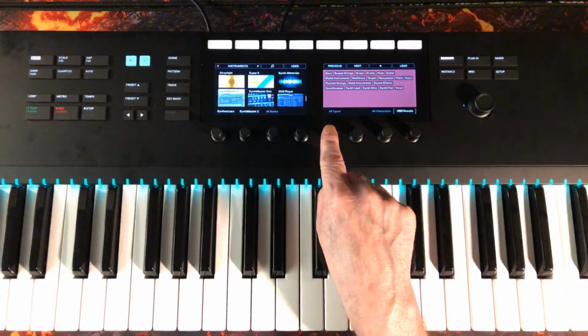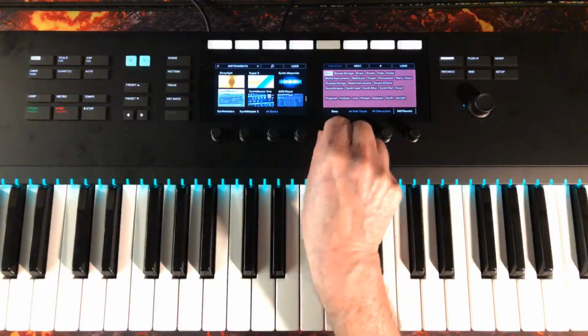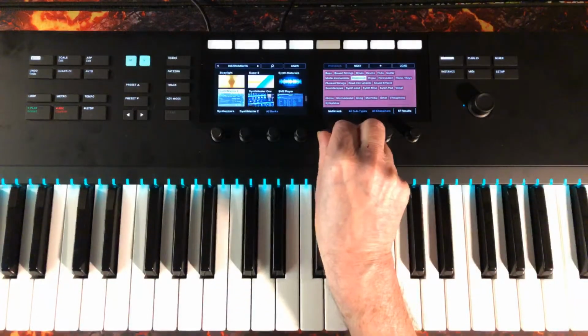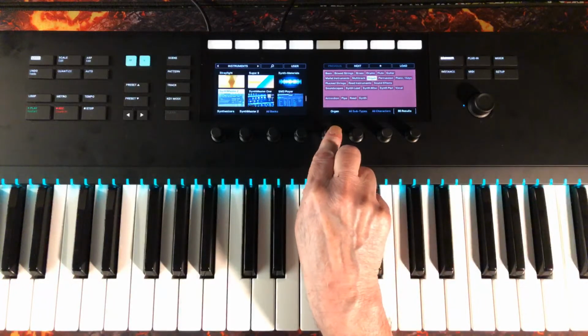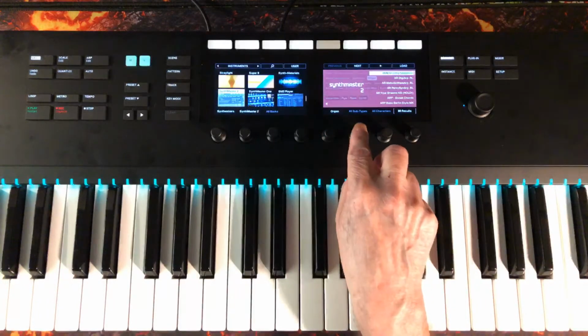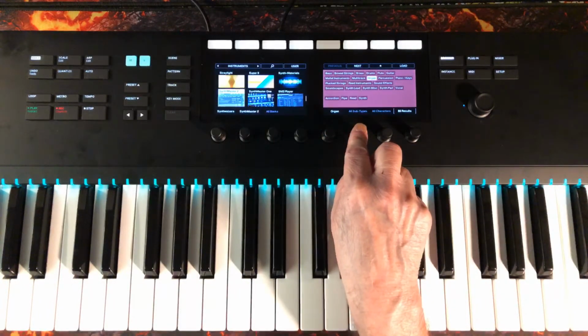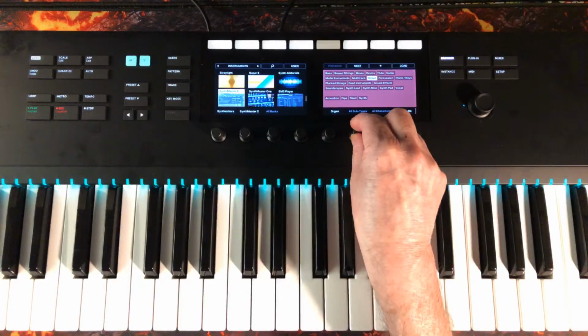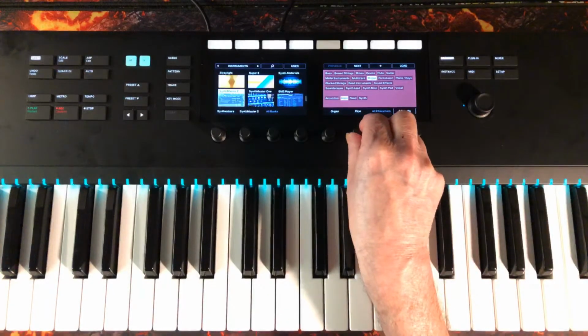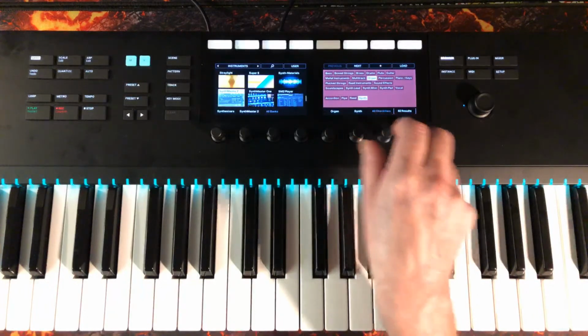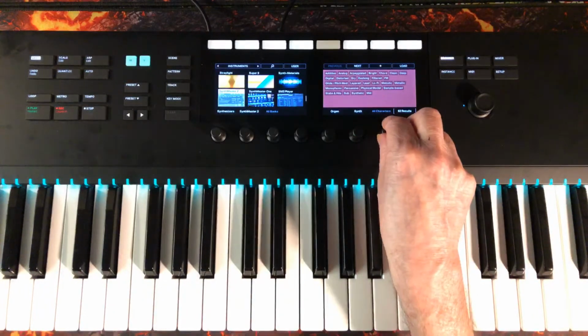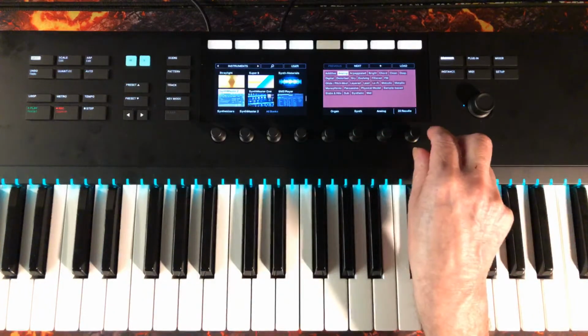Let's try and narrow our search, shall we? So maybe we'll go with an organ type sound. Let's see, what can we do? Subtypes, we'll go with synth type organ sound and maybe analog. See what we've got here.